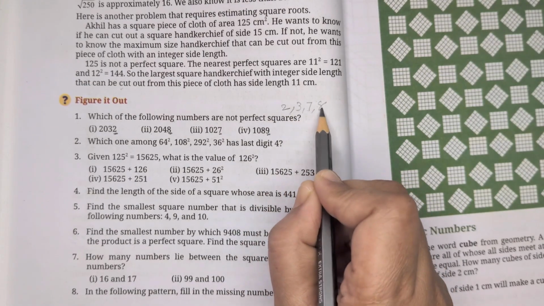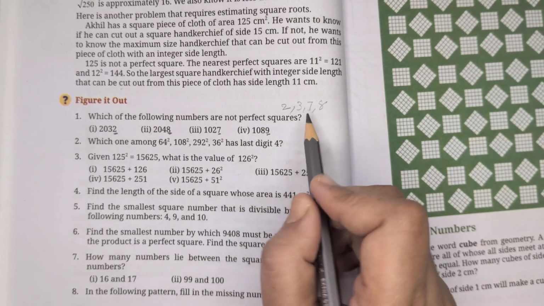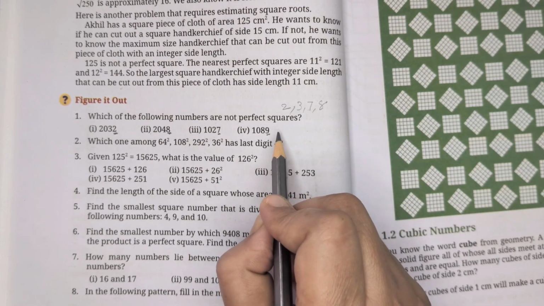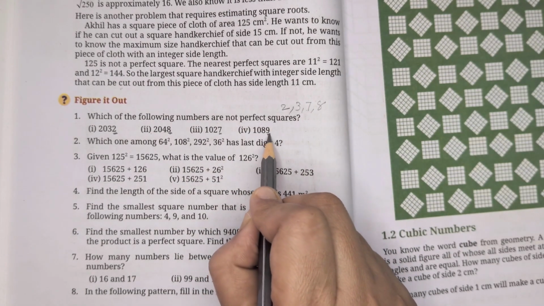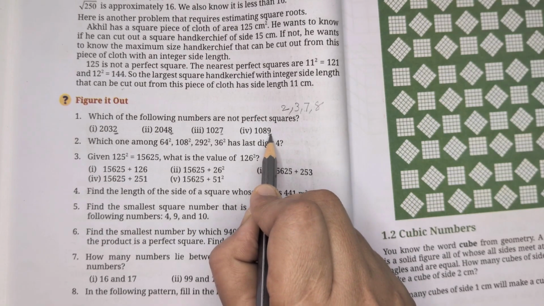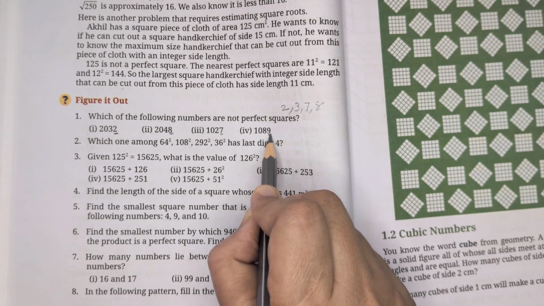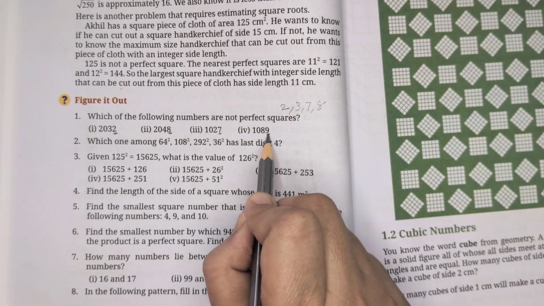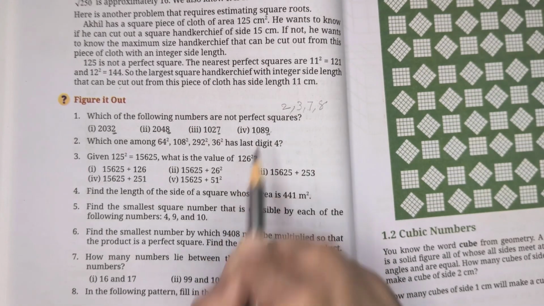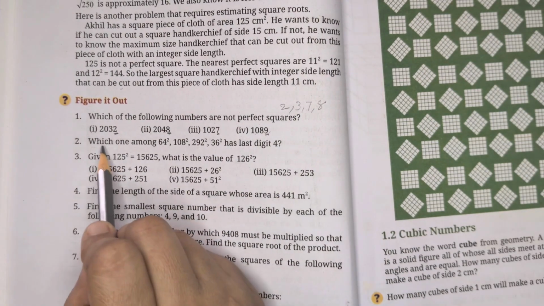Numbers ending with 2, 3, 7, 8 are not perfect squares, but numbers with other digits are not always perfect squares. This we have to check by using the prime factorization method and find out whether it's a perfect square or not. When we do the prime factorization, we can see that this number is also not a perfect square.